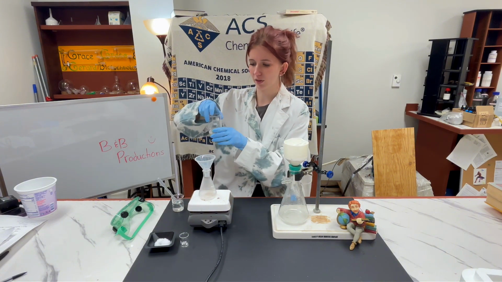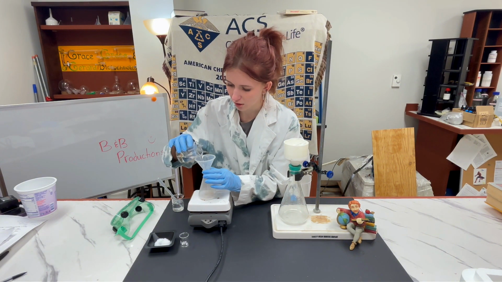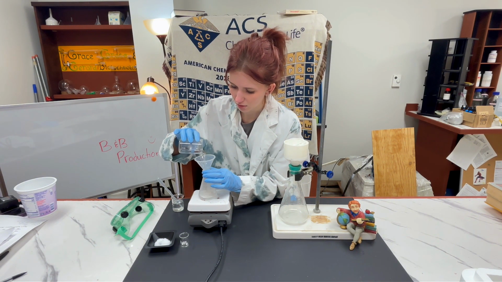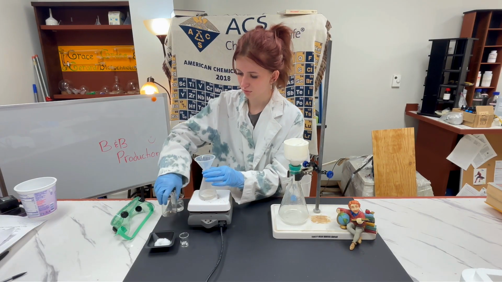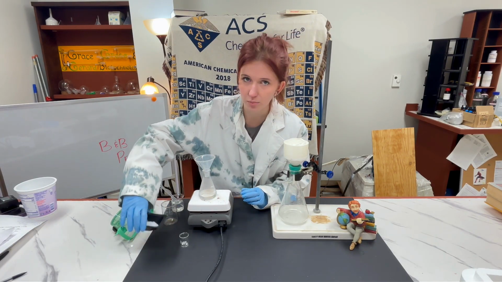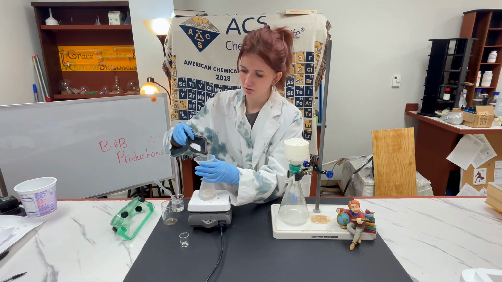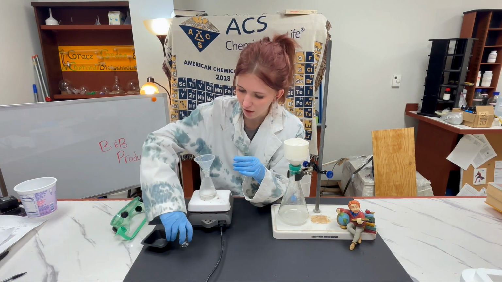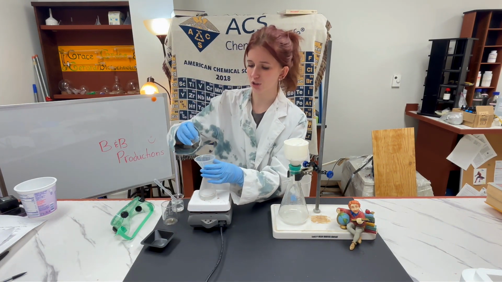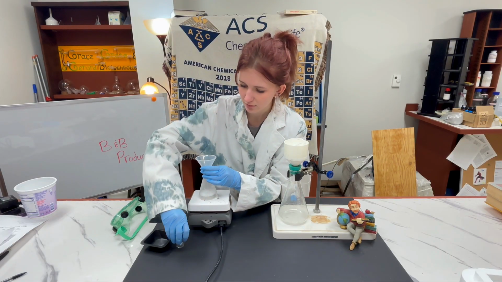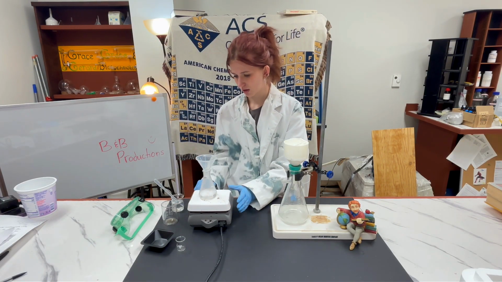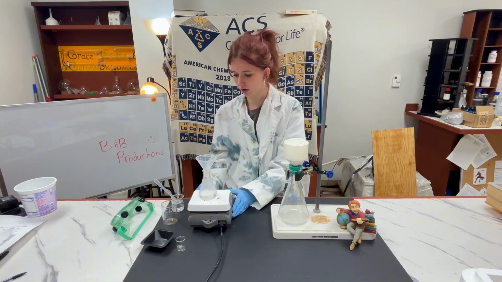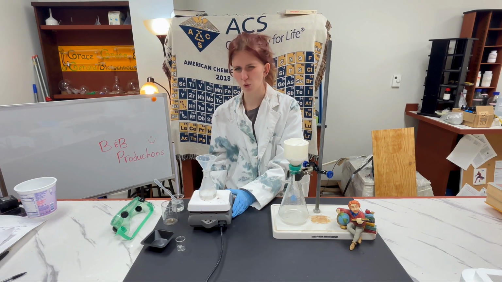So I'm going to add the water, benzoic acid, and I'm using 2 boiling chips. I'm turning my hot plate on to about 4 or 5.